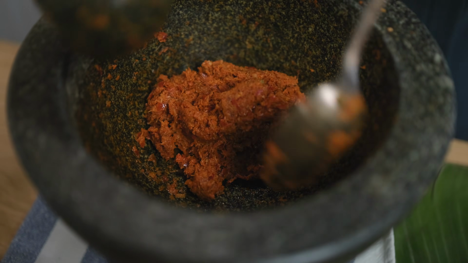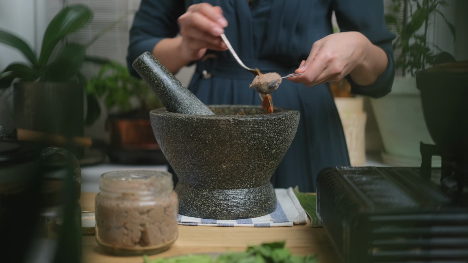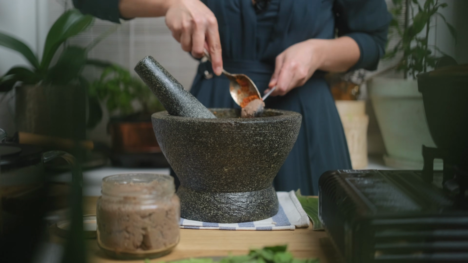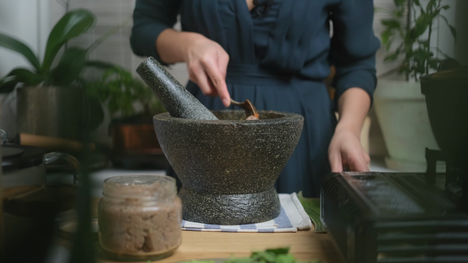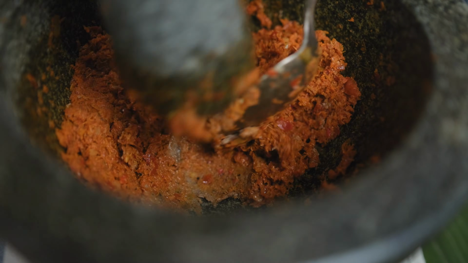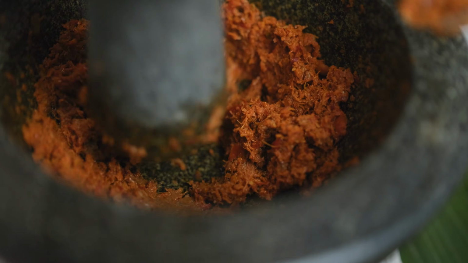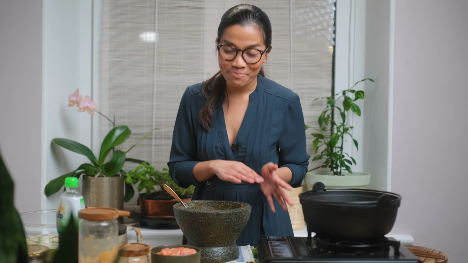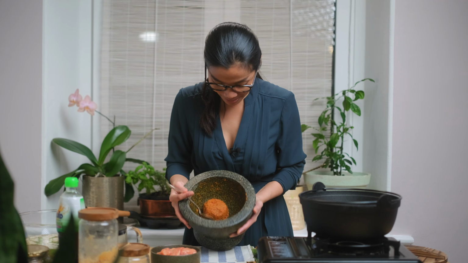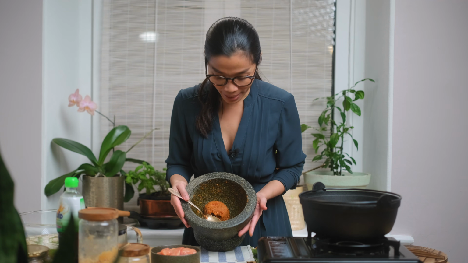Once we are happy with the look and feel of the paste, we go ahead and add 1.5 tablespoons of shrimp paste. Make sure you pound the two together. And now we have finished preparing all the ingredients that are going into Gaeng Pa. And here is my paste. And I get something like 140 grams of the paste.